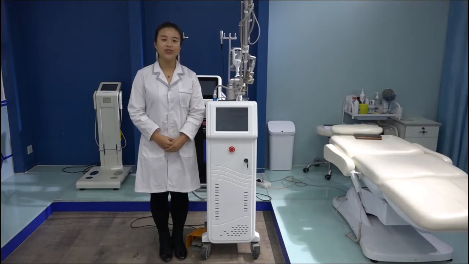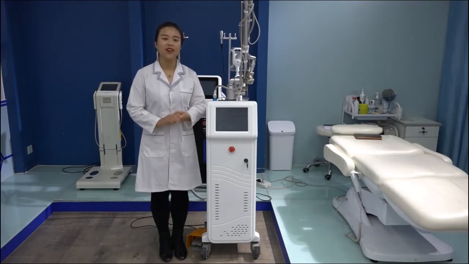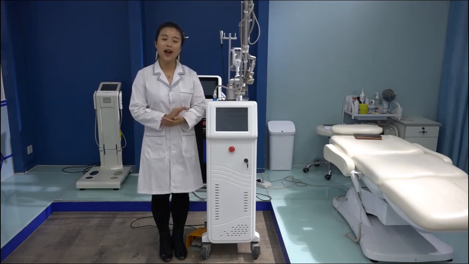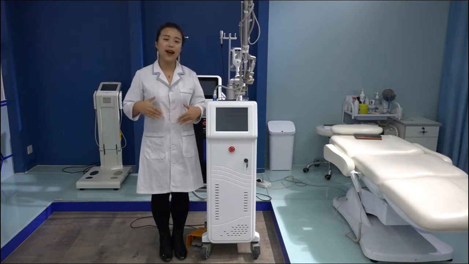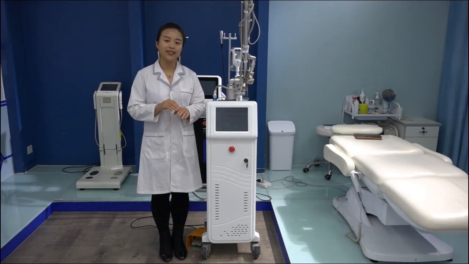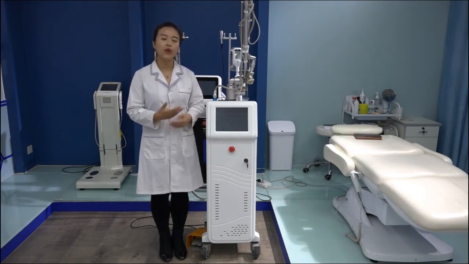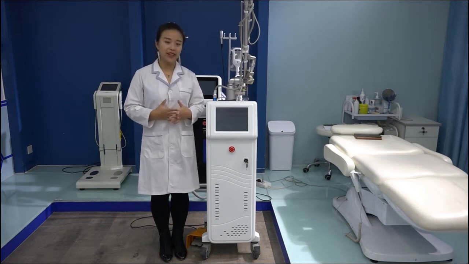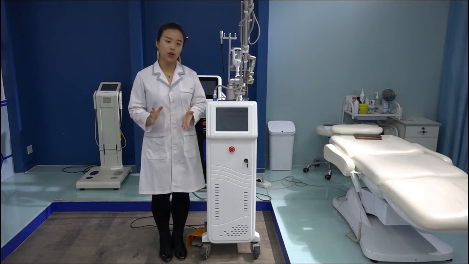Today let us introduce the latest and most professional fractional CO2 laser for skin rejuvenation, scar removal, acne scar removal, and also stretch mark removal. And also we have the cutting head for cutting skin tags and moles. And also we have the woman vaginal tightening and rejuvenation heads optional.